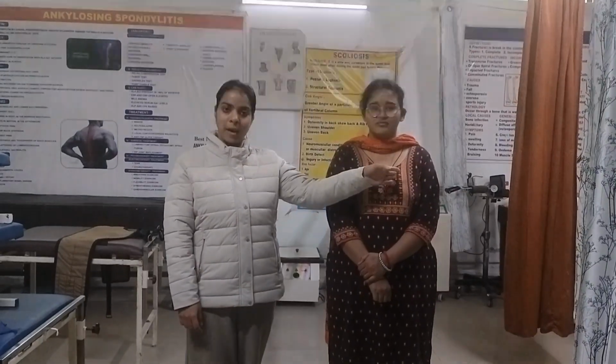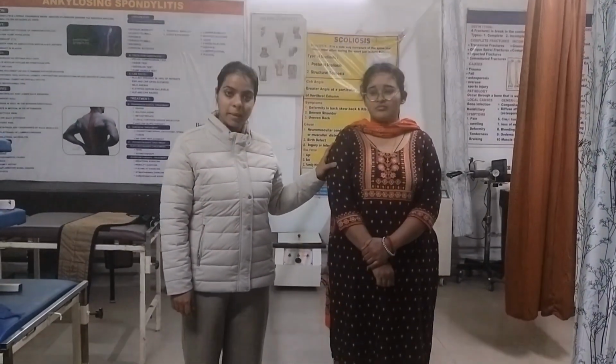Today, I'm going to tell you about active movements at the upper limb and lower limb. Usually, flexion and extension occur in the sagittal plane, which divides the body into right and left parts. Next, rotation, that is lateral and medial rotation, occurs in the transverse plane, which divides the body into upper and lower halves. Abduction and adduction usually occur in the frontal plane, which divides the body into anterior and posterior parts. So, starting with the upper limb.